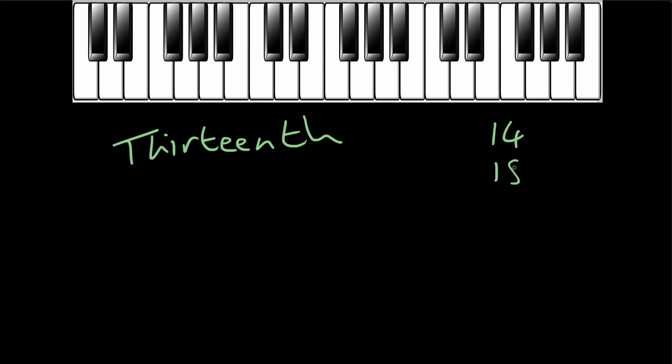Well, the reason for that is a 14th is really some kind of 7th interval. It's a compound 7th, a major 7th, or a minor 7th, and really we tend to just talk about that relationship as being some kind of 7th relationship, and so you won't really hear someone talking about a 14th chord. Really, they'll be talking about a 7th chord, even though that 7th is a compound interval split over an octave.